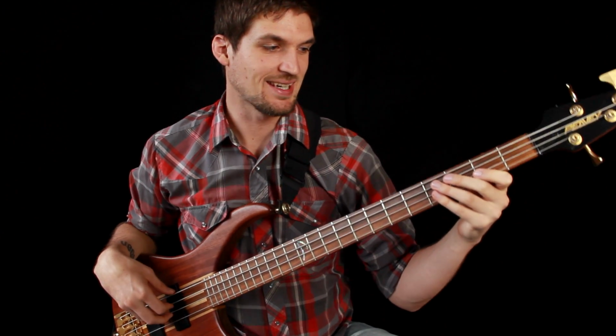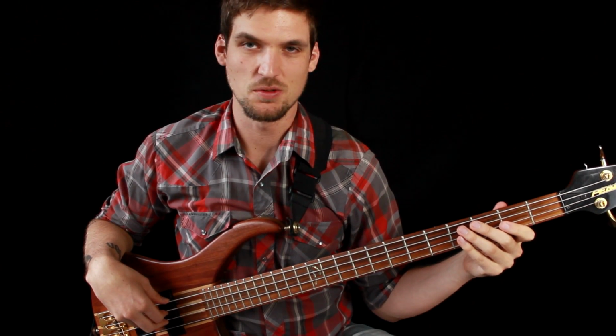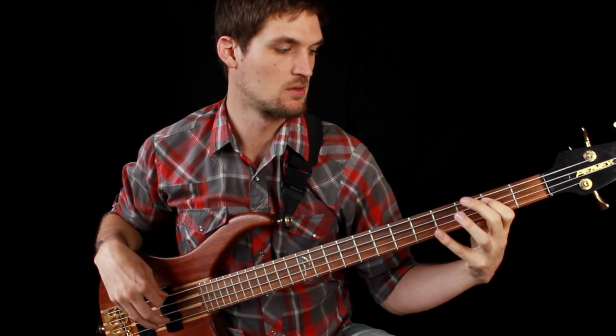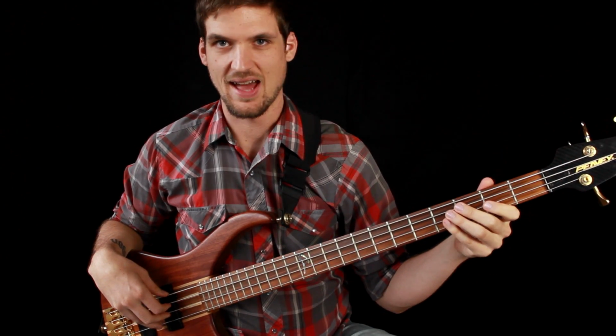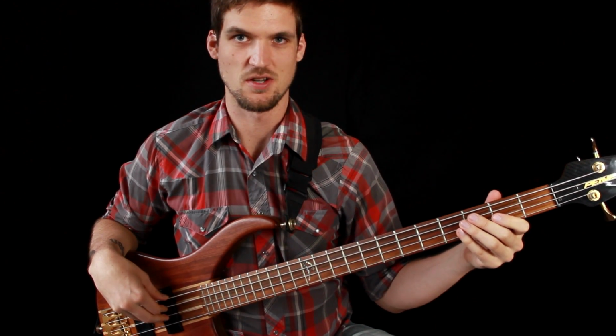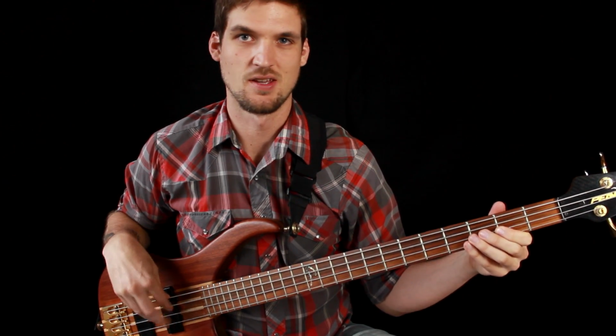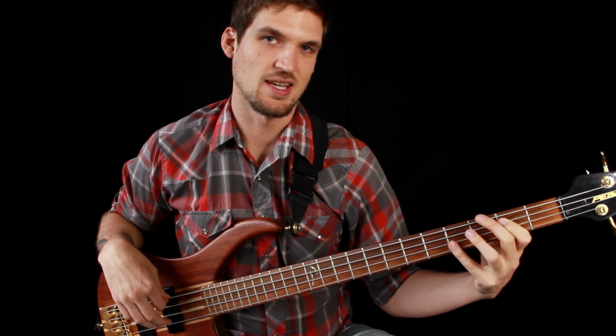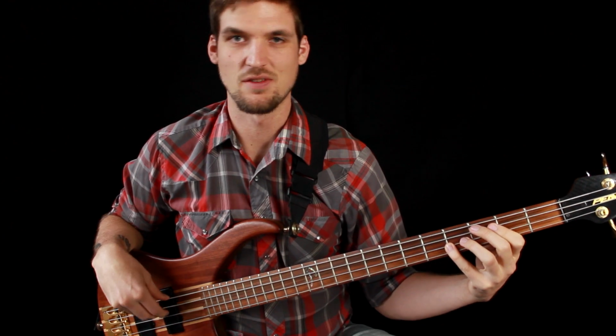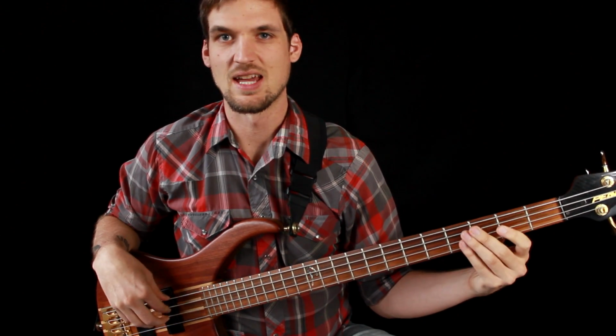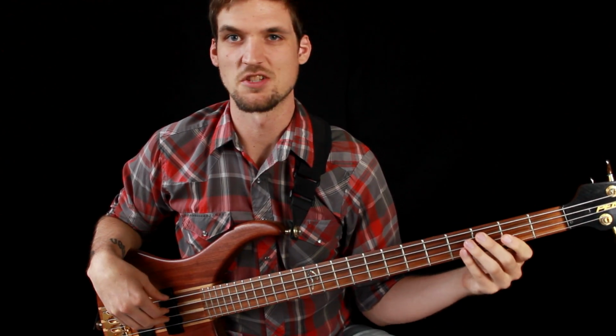And then for the last two beats there, rather than adding thirds, I've added fifths to a couple of those notes. So we're going fifth, second, which is the fifth of the fifth, back to the fifth, sixth, major third, which is the fifth of the sixth, and then seventh, second, which is the third of the seventh. So back to the thirds thing.